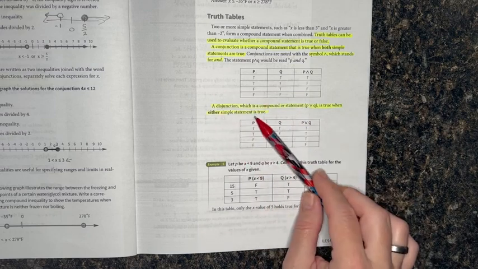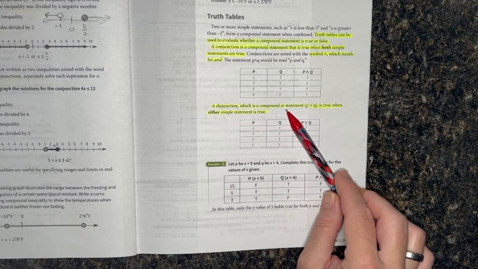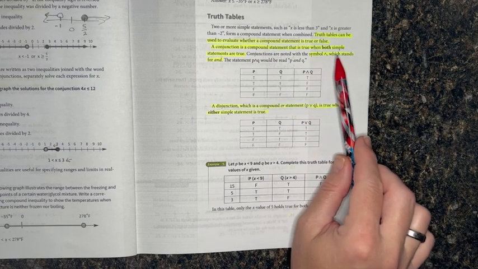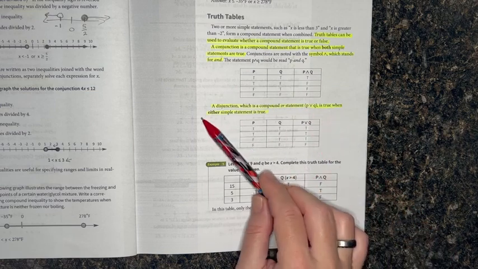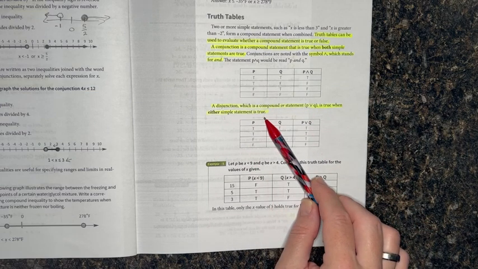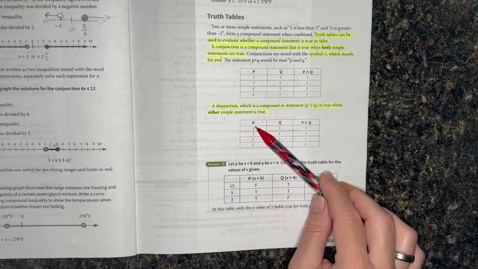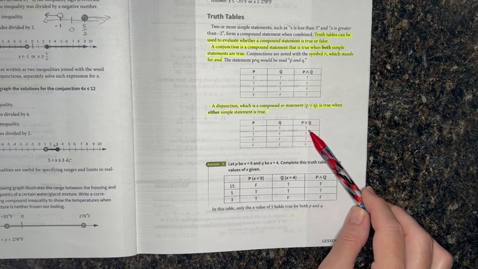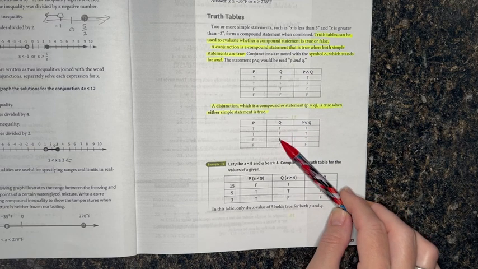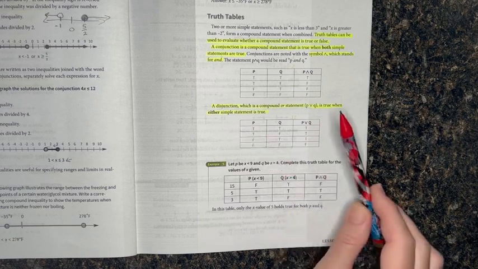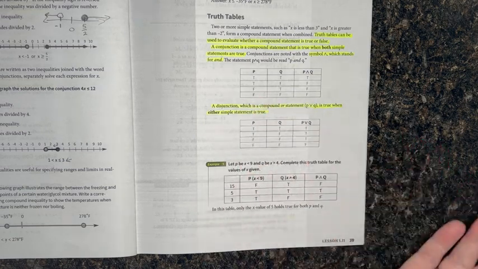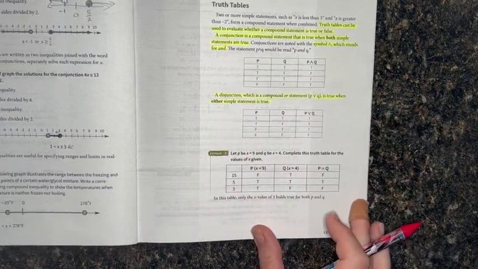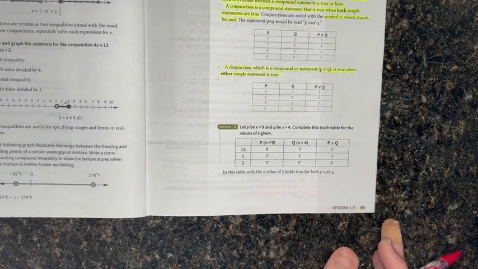Now, a disjunction, which is a compound or statement, P or Q, right? So it's the opposite of the and. This is our or. It is true when either of the two statements is true, right? So if the first statement is true, your P or Q statement is true. If the second statement is true, then your P or Q is true because we want or, right? One or the other. So either one can be true for the entire statement to be true. So now let's look at what that actually means here in some problems.